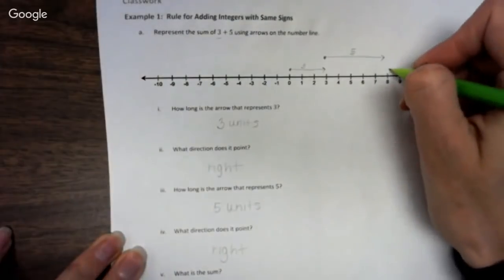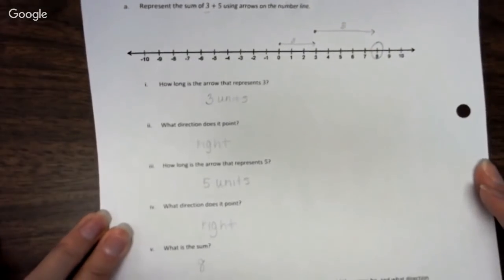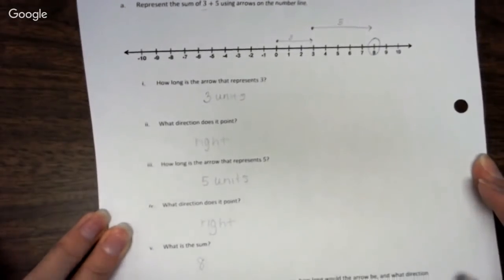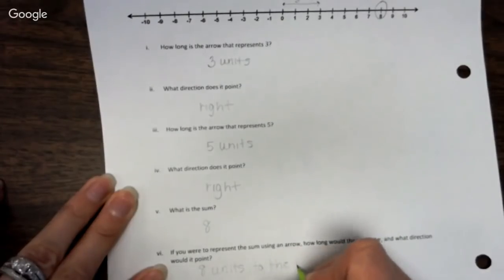So where we end is the sum. The sum would be 8. So if we were to represent the sum using an arrow, how long would the arrow be, and what direction would it point? Well, the number is 8, so it'd be 8 units long, pointing to the right, because it is a positive 8.